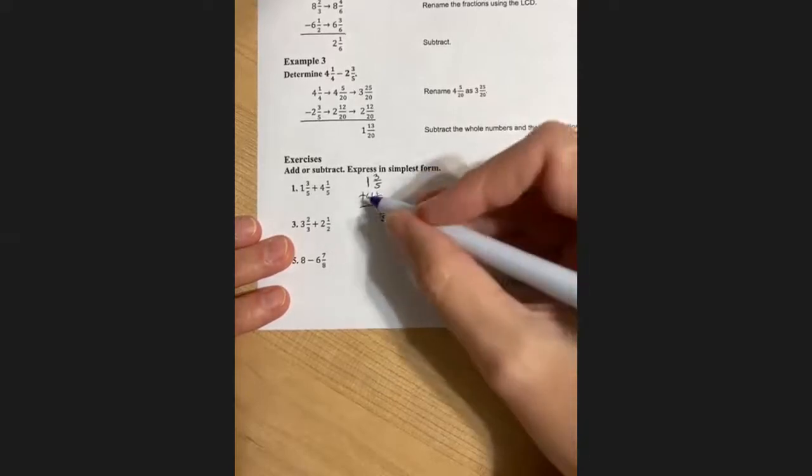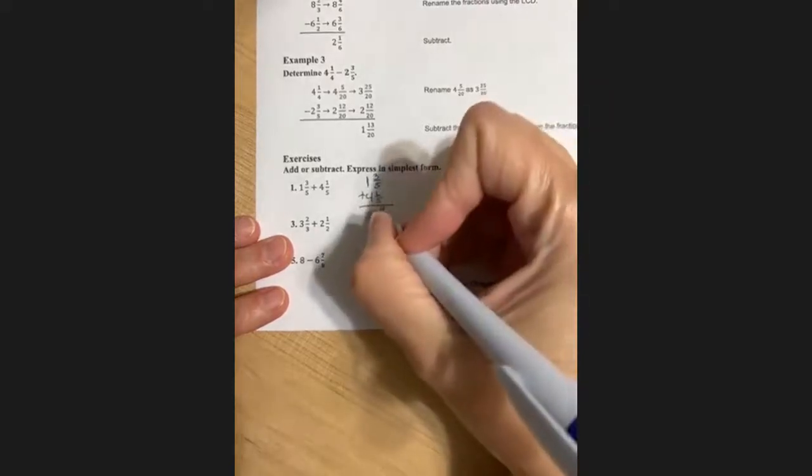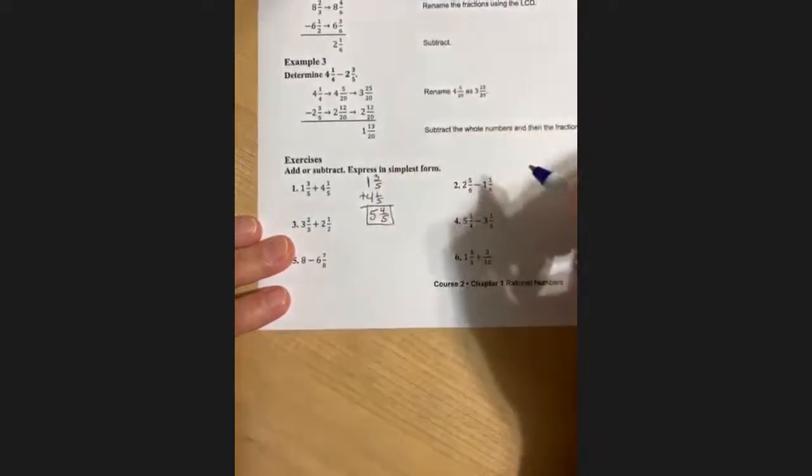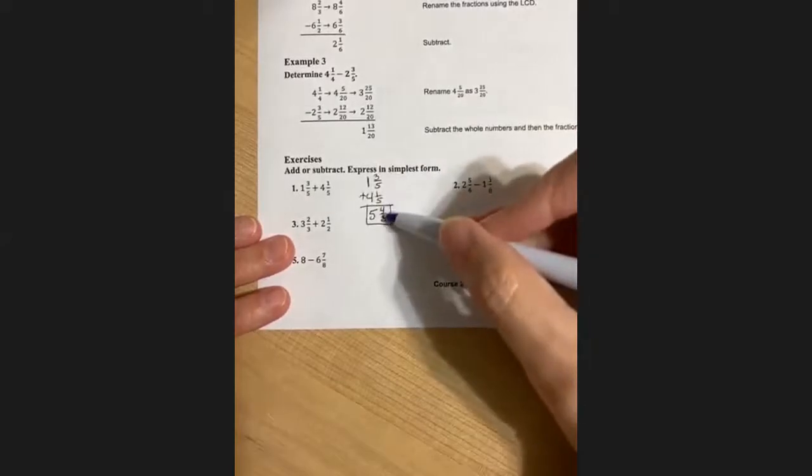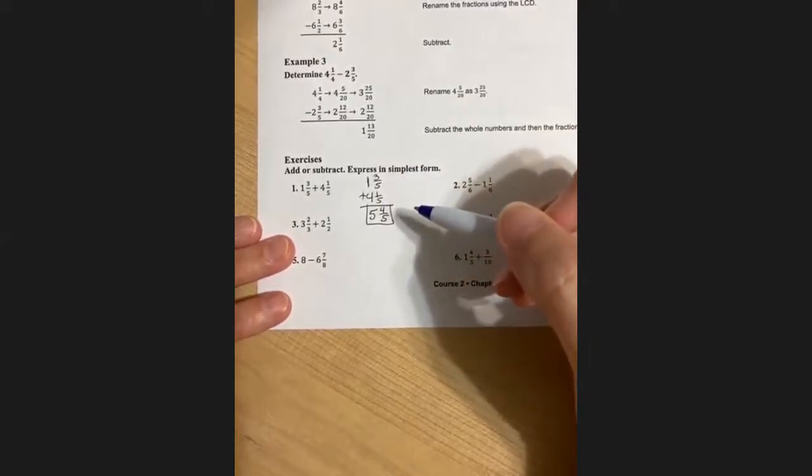And then I add my whole numbers. So 4 plus 1 is 5. So I get 5 4/5. And because 4/5 is consecutive, I can't simplify it at all.